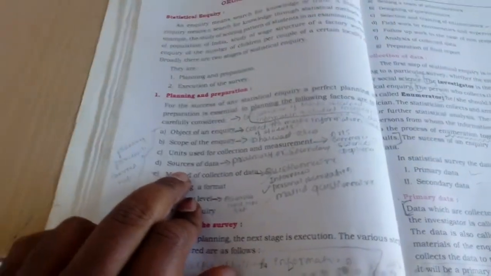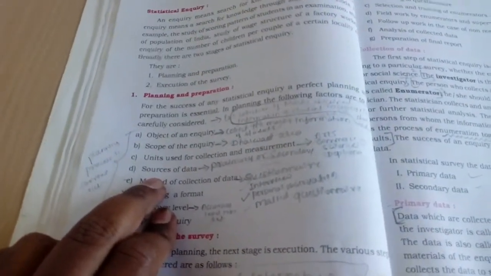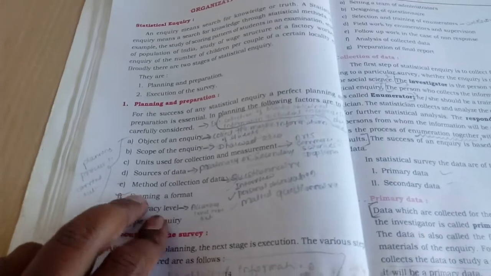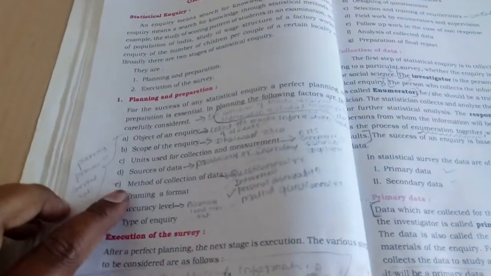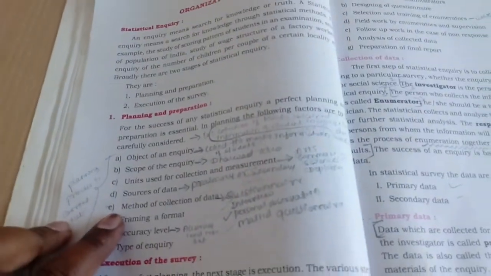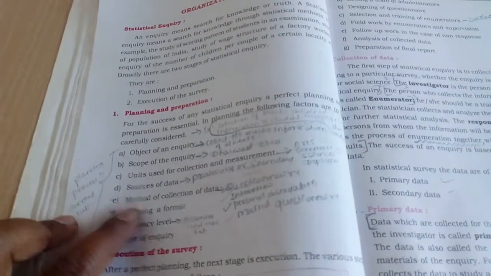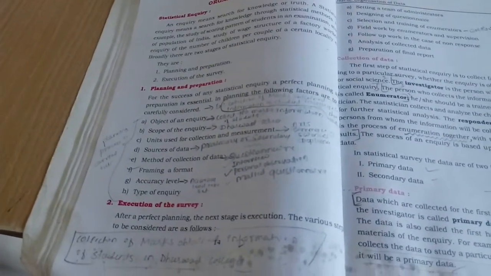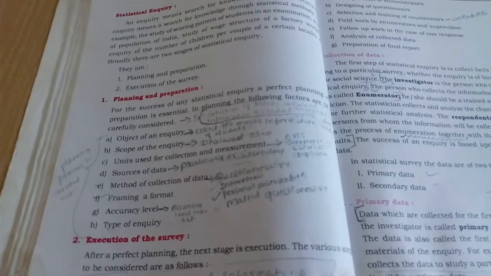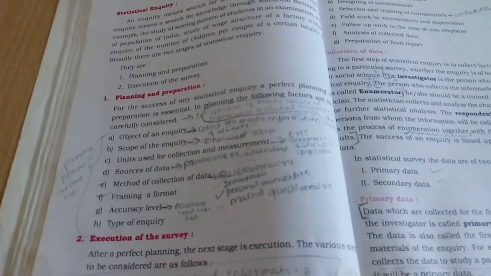So this is another point in the sources of data. Next one, planning and preparation. The next point included in planning and preparation is methods of collection of data. In order to get the required information from the colleges, in our example the marks of the students, what methods are to be applied?